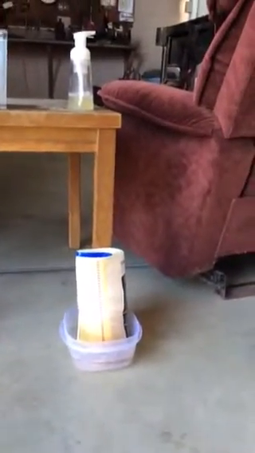So we did a little experiment. I took two foam books, identical foam books, and I put them in. The one here on the left is a mixture of water and Class A foam, and the one on the right is just regular water.